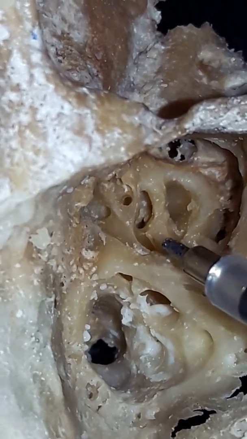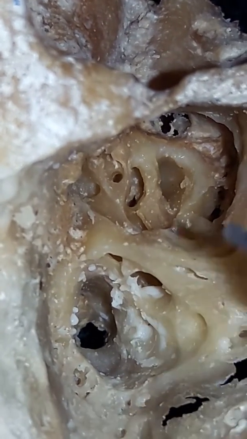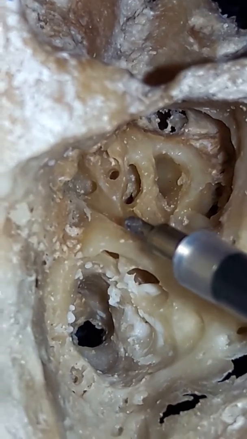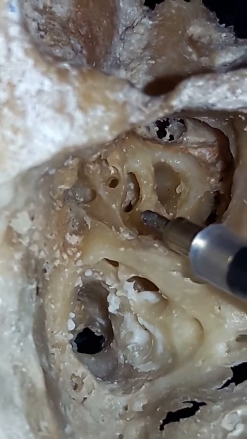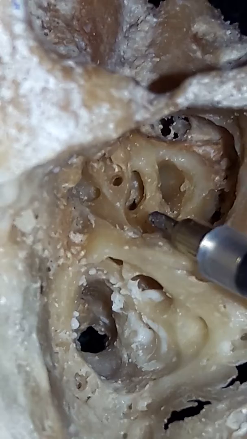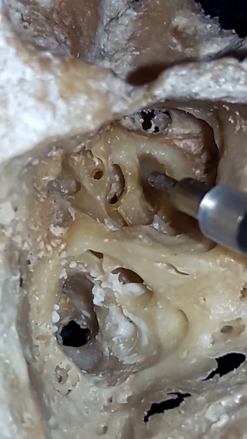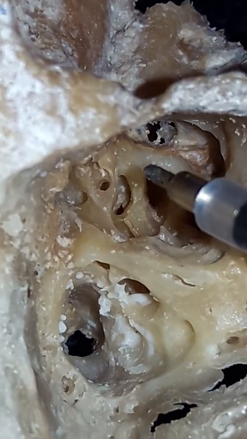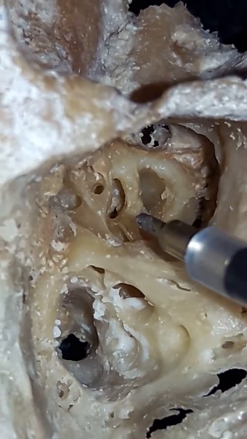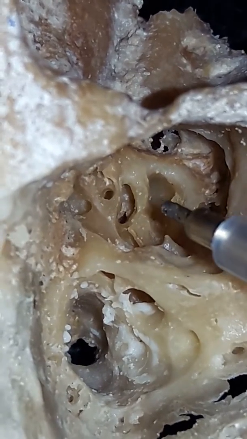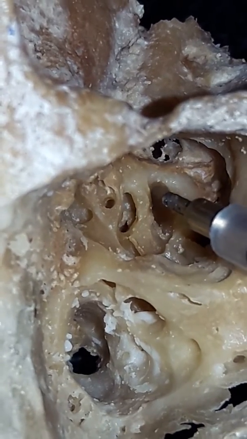Next is how to make a scala vestibuli cochleostomy. If you make a cochleostomy between the oval window here and the round window here, in between here at the midpoint, it becomes the scala vestibuli cochleostomy. If you drill the scala vestibuli in the lap of the scala tympani, it becomes a scala tympani drill out. In this specimen, after drilling out, both the scala tympani and scala vestibuli fused together, as the osseous spiral lamella is also injured here.